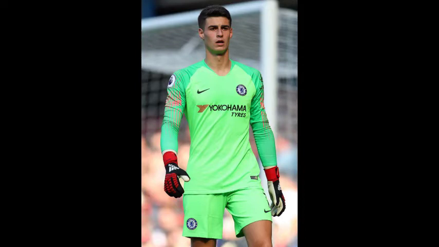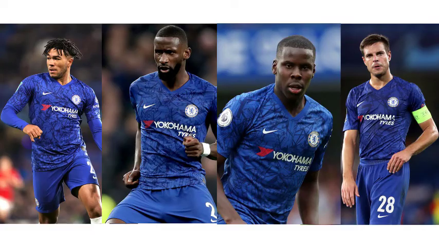So Kepa in goal, and at the right back, obviously we're going to have Reece James. Our two centre backs, I think Antonio Rudiger and Zouma should be our two centre backs. Although Christensen played towards the end and he did extremely well, I think Zouma is a little bit more experienced, and I think they're our two most experienced centre backs, and I think we should play them together. I think they will do well, so I think Rudiger and Zouma should start together as centre backs.